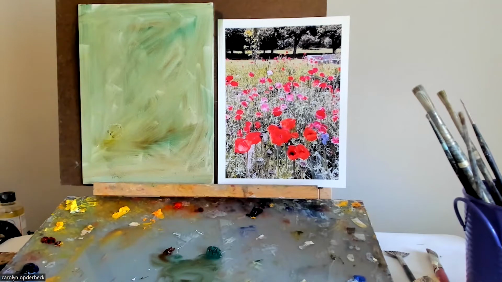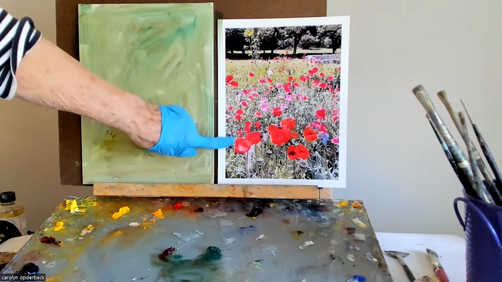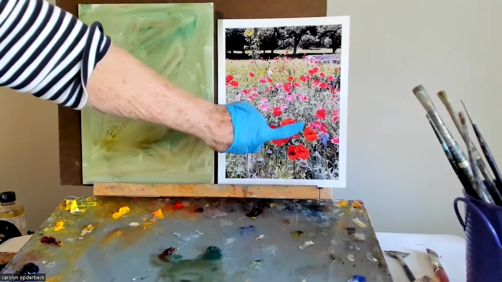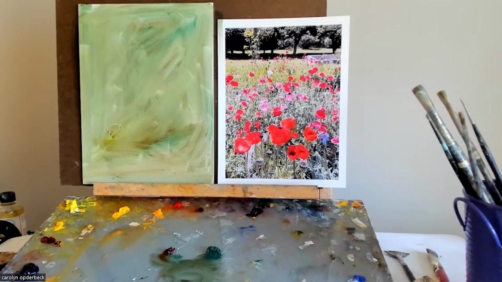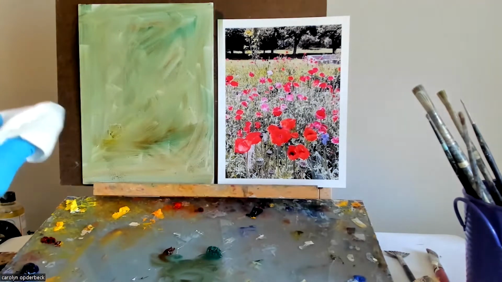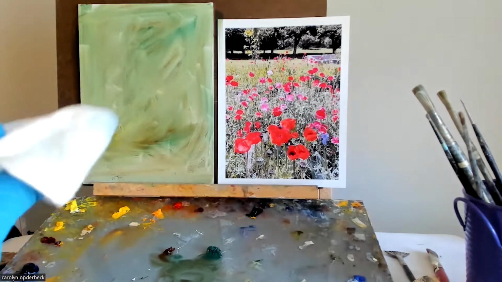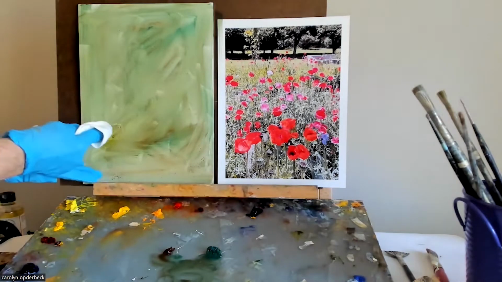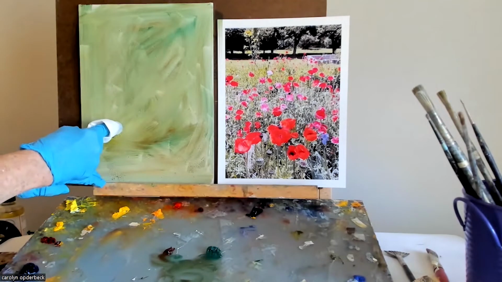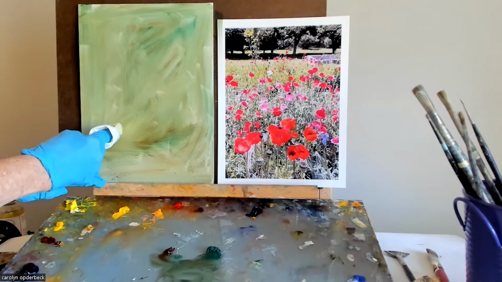Say that I have to let it dry a little to do that. So that's where my first poppy is going to be. Now I'm taking my paper towel, and wherever I'm going to have any of these poppies that are going to be that brilliant red, that nice clean red, I'm going to dip it in the Gamsol paper towel, and I'm going to wipe out where those poppies are going to be.